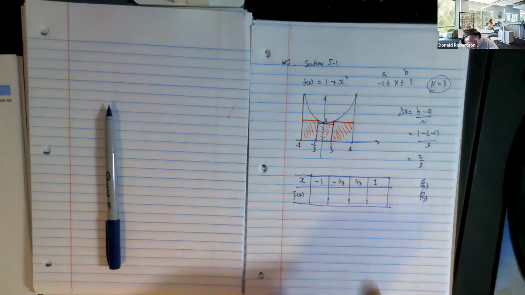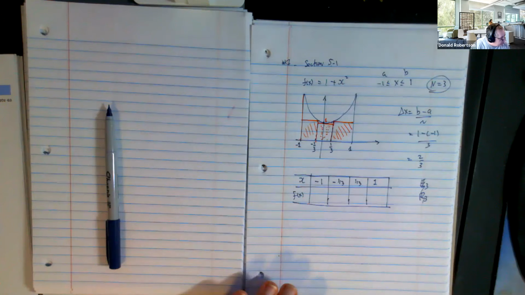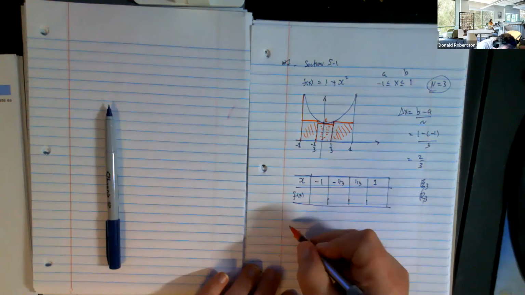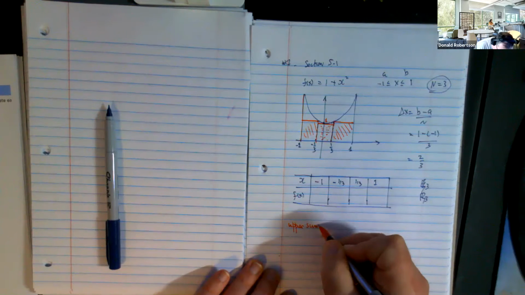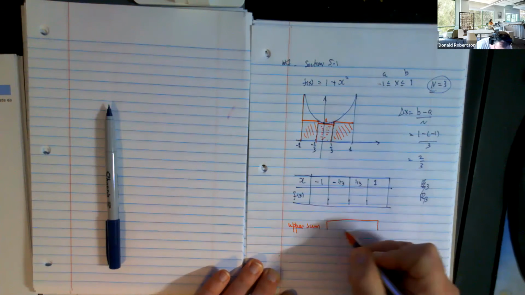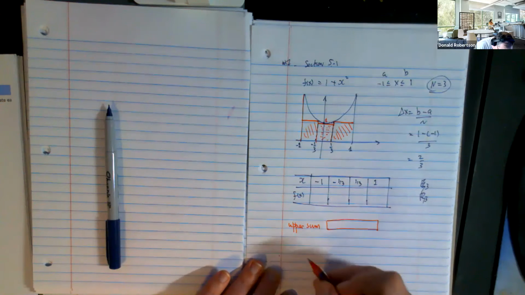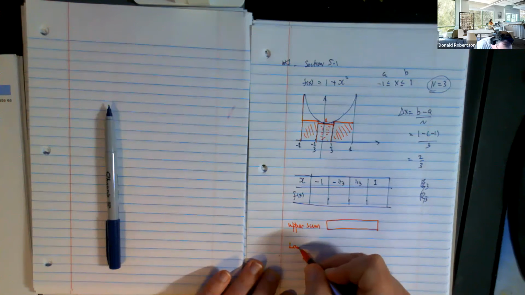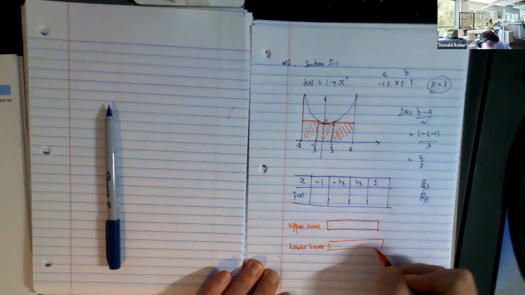third rectangle. So if I can find the area of these 3 rectangles and add them up, that is going to be my upper sum, as they call it. And the answer would be written in the box. And then you're going to do a lower sum. And the answer would be written in the box.